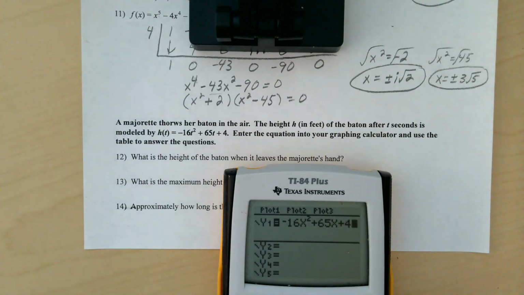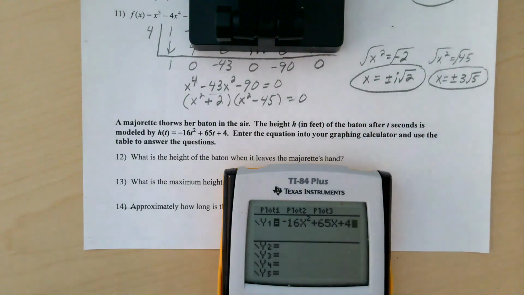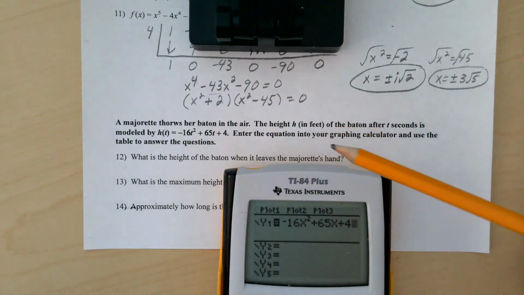Okay, now looking at the graph's really not going to help us. We just need to know that we're dealing with time. My input is time in seconds, and then we're going to see that the outcome, we see it right here, is the height in feet.